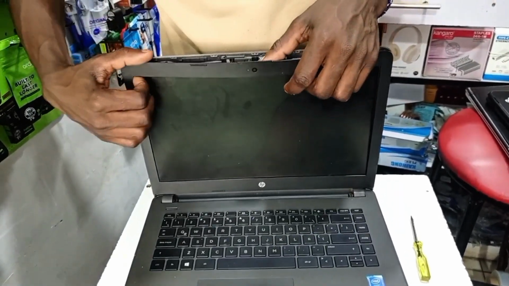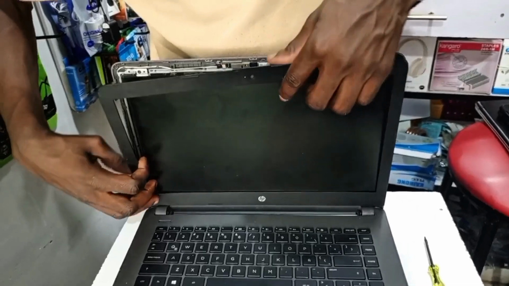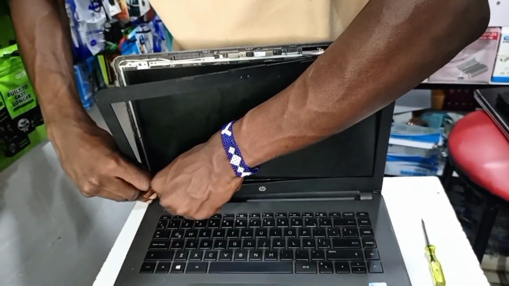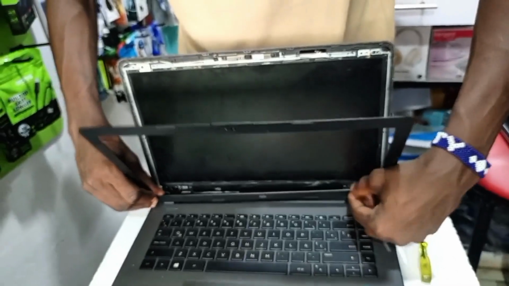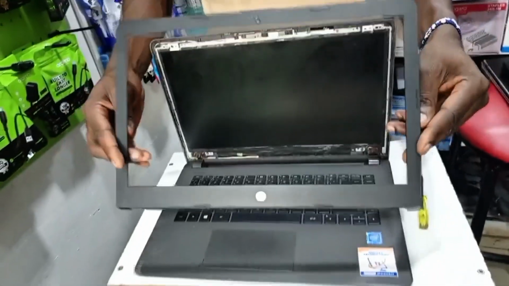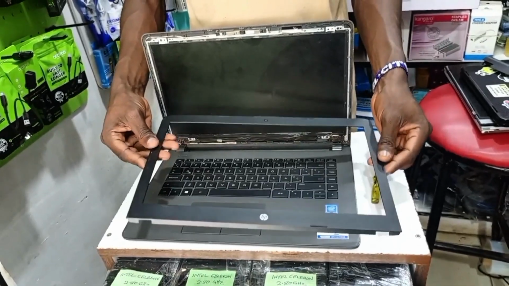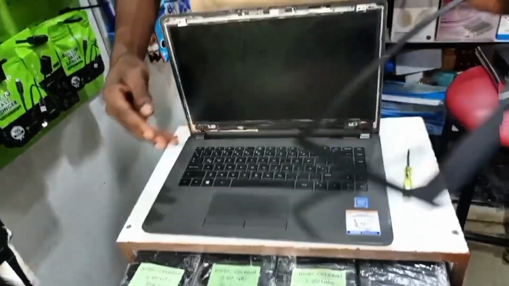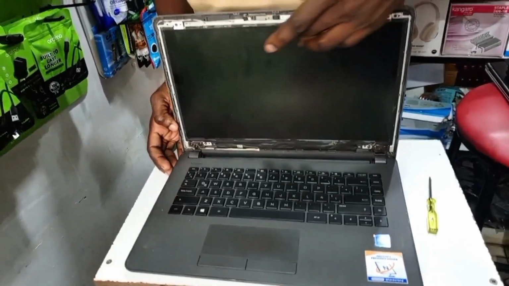So you can see here is our screen. The frames we talked about are at this point, so we'll have to first remove this. At that point, I can now comfortably lift the screen.